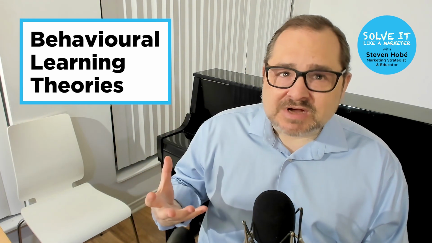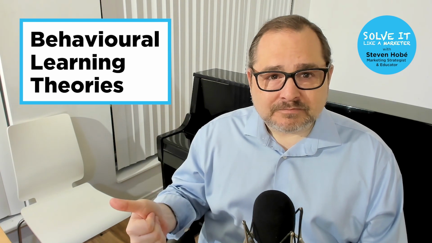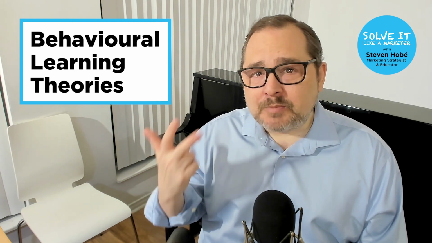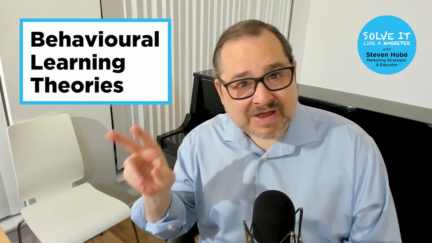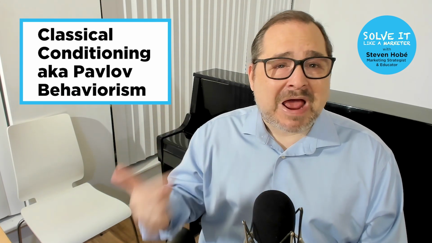And there are three types of behavioral learning: classical conditioning, operant conditioning, and observational learning, with a caveat. Classical conditioning, also known as Pavlov behaviorism, involves pairing a neutral stimulus with an involuntary or natural reaction, thus creating an association that results in a conditioned reaction.